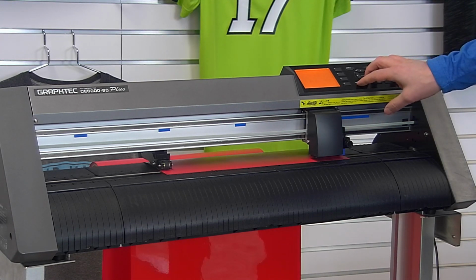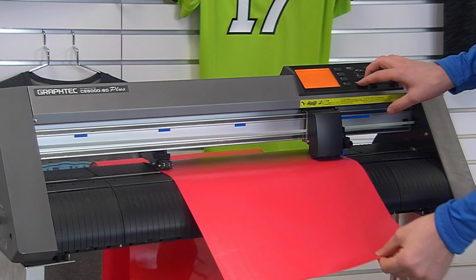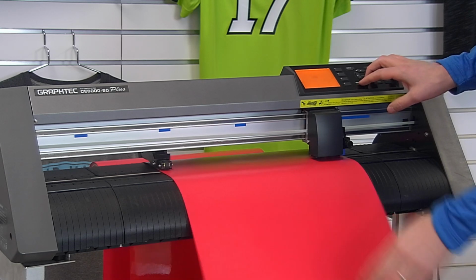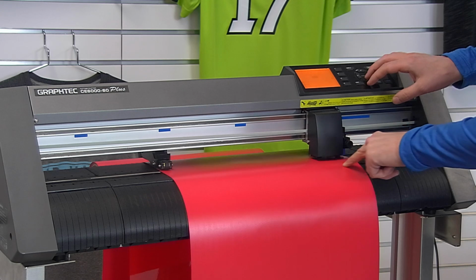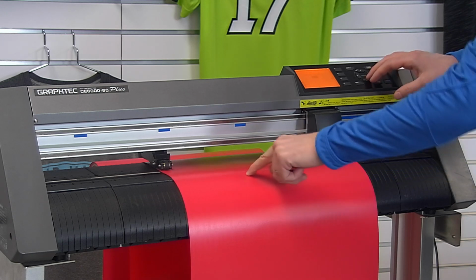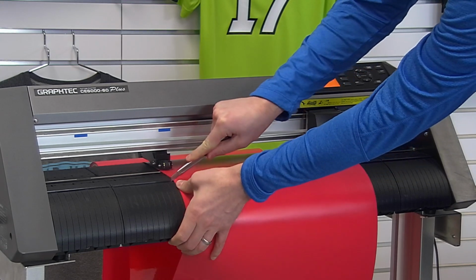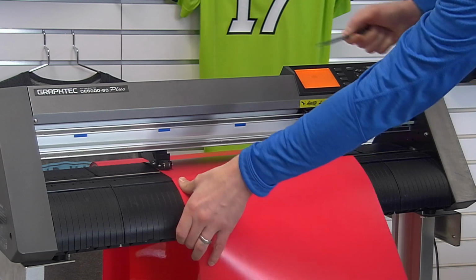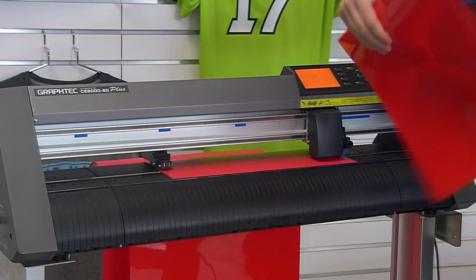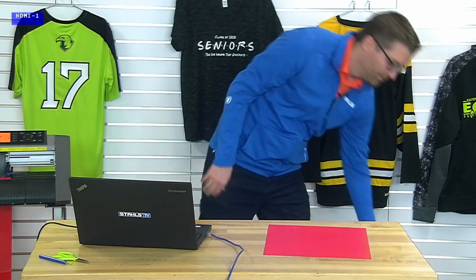But I wanted to show you ThermoFilm. We find people choose that the most for athletics. I'm going to advance the material. I can kind of see the cut lines here. So rather than weeding everything for you, I'm going to make an attempt to only cut one of them out here. So you'll be able to cut that, and then we'll pull it over to the table to begin the weeding process.